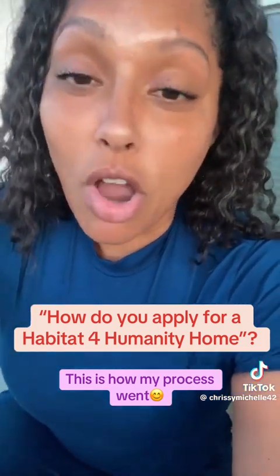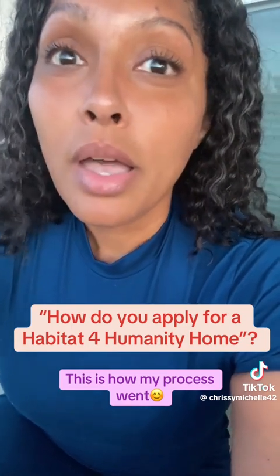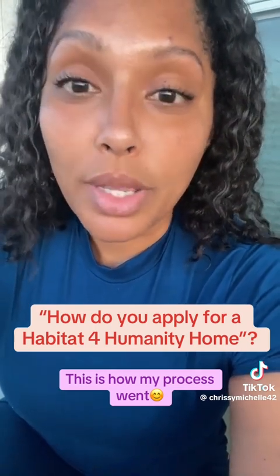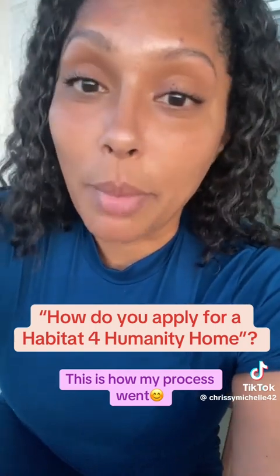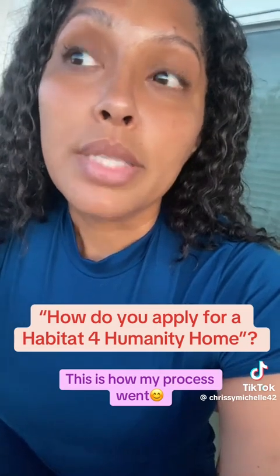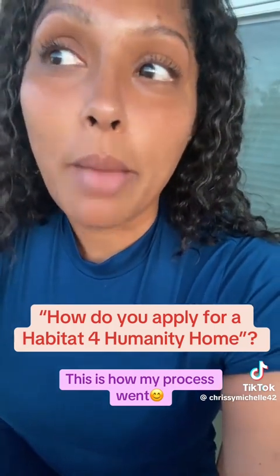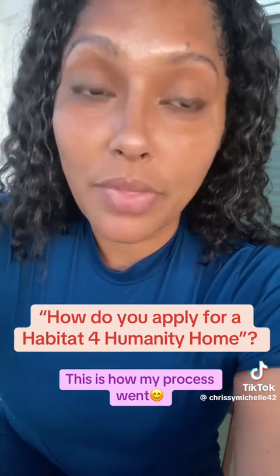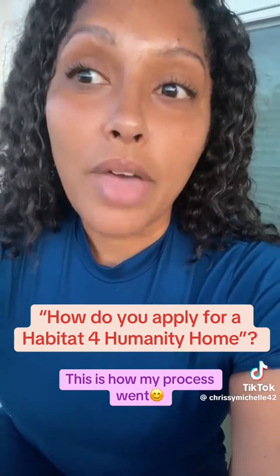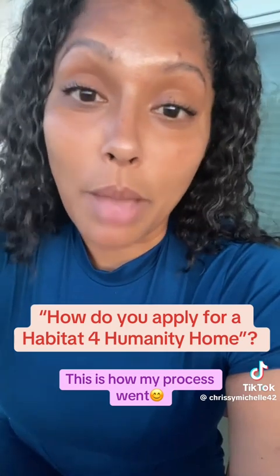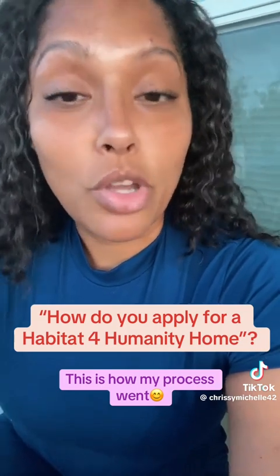Okay, so not all Habitat for Humanity associations are accepting applications. Depending on where you are, some will say on their website something like currently not accepting applications, or sign up to be notified when we are accepting applications. So usually when certain Habitat associations are not accepting applications, they will have that on their website, and basically they ask you to put in your email address to be notified when they are.